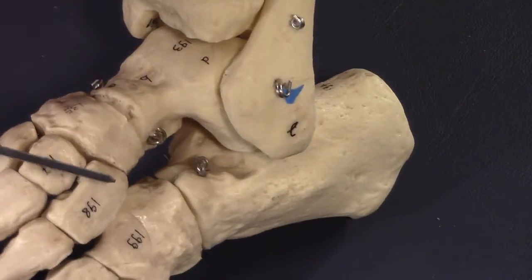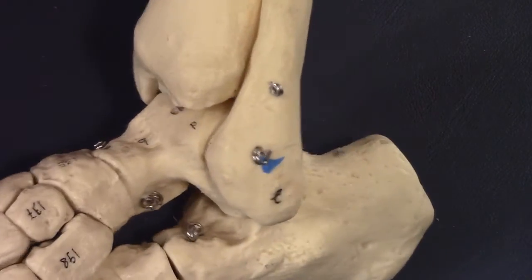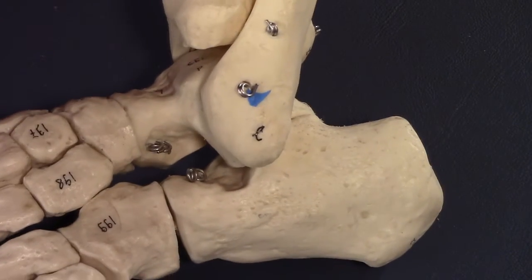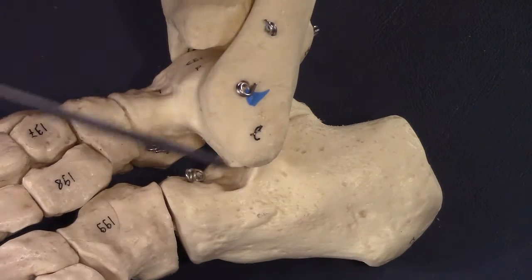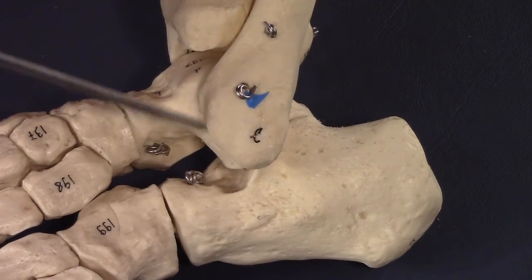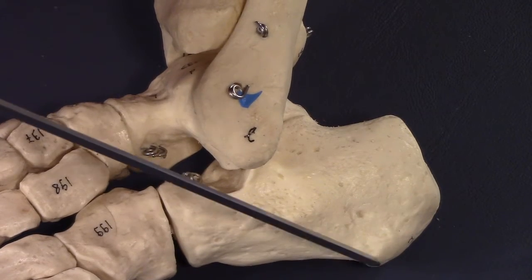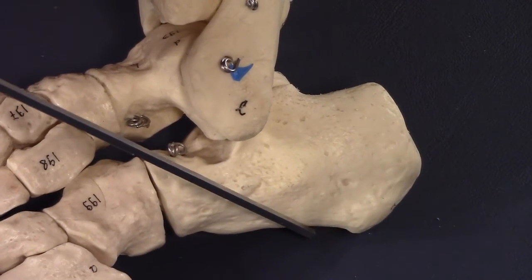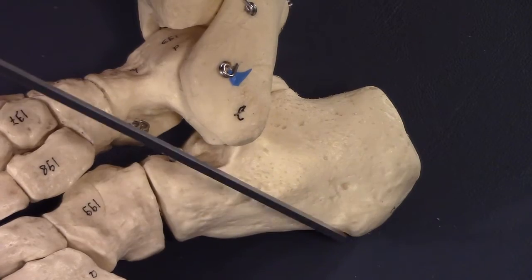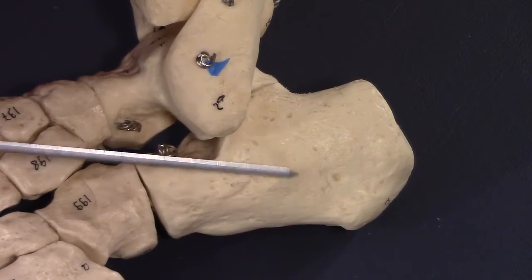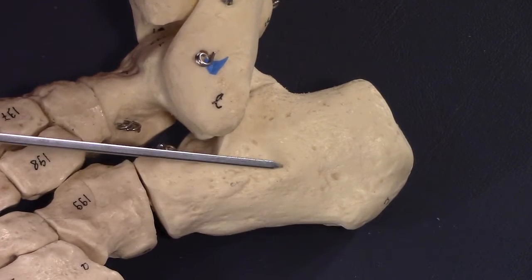Let's move on here. This is a complicated area. So now we're looking, which view? Lateral or medial view? Well, here's the lateral malleolus of the fibula, so this is a lateral view. Here's the calcaneus. This bump right here, good, that's the lateral process of the tuberosity of the calcaneus. There's a bump right here that in some specimens is really, really prominent.